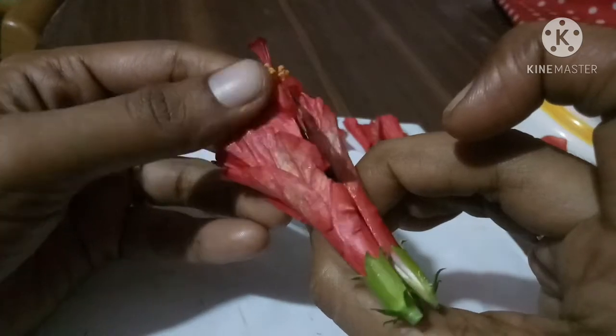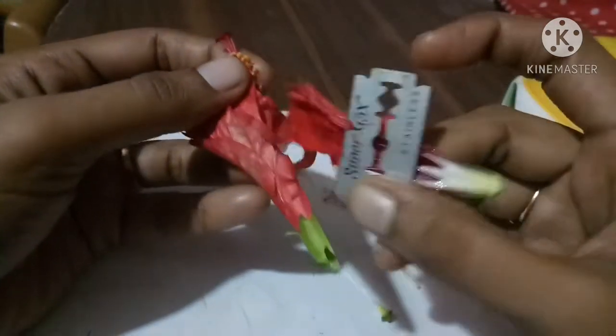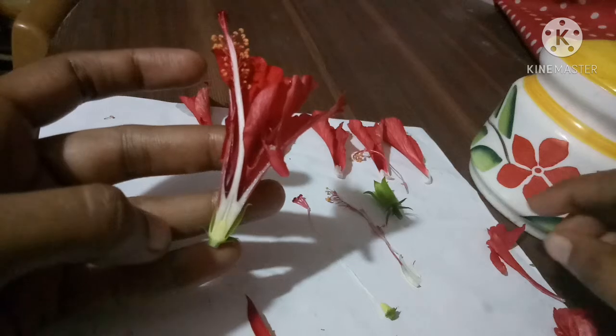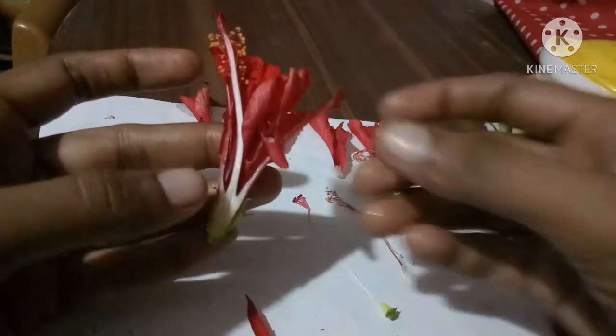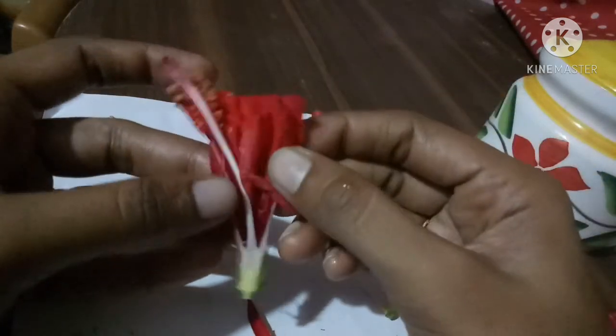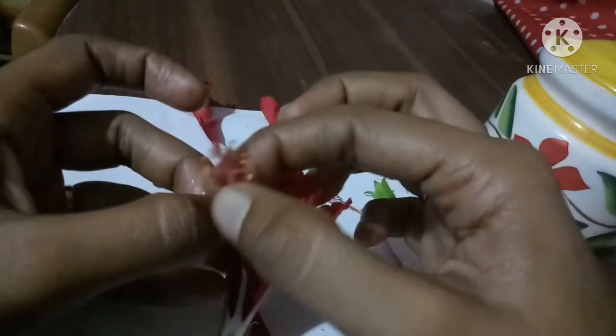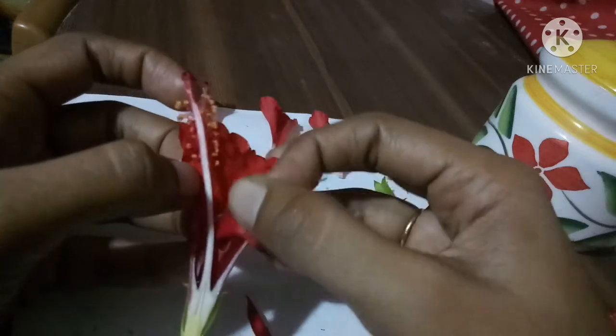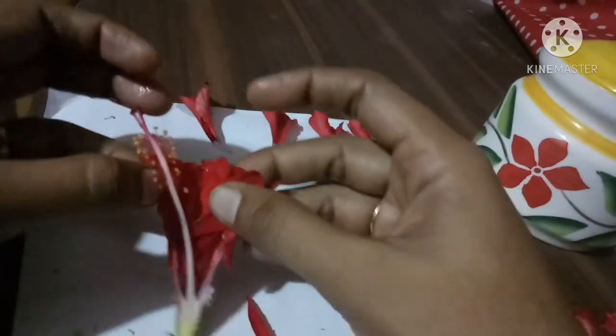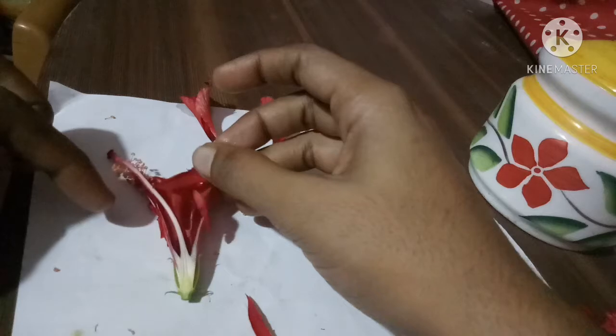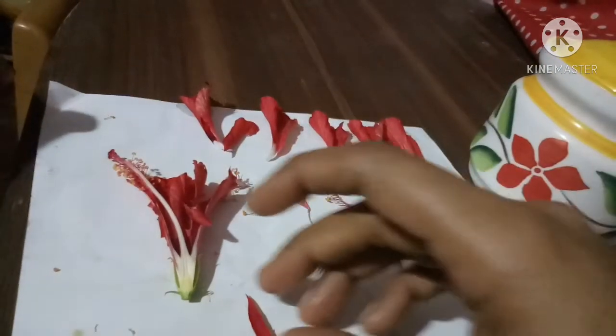Carefully we cut the flower into 2 pieces. Get the flower LS like this. It is very important, so we can see the center portion and each and every part clearly. So this is the flower LS.